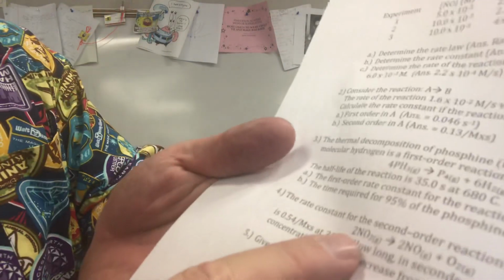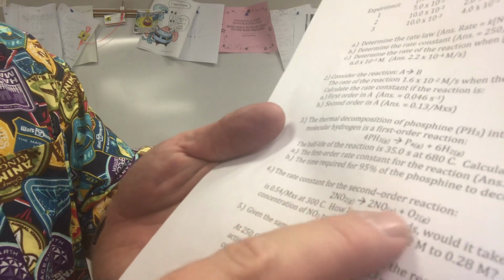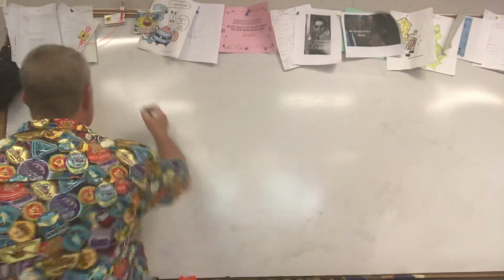Okay, the rate constant. This problem, I'm reading it off for you. The rate constant for a second order reaction, and it gives me the reaction. It's got the 2 nitrogen dioxides making 2 nitrogen monoxides and molecular oxygen. So they tell me the rate constant here. I have the K value. It's 0.54. So I'm going to write that down.